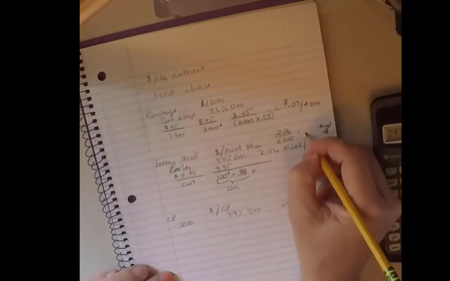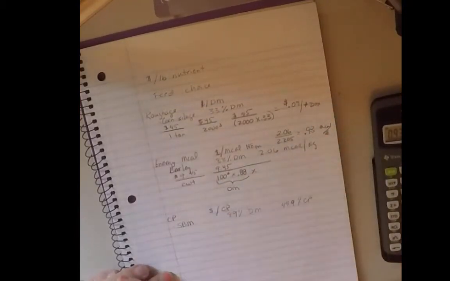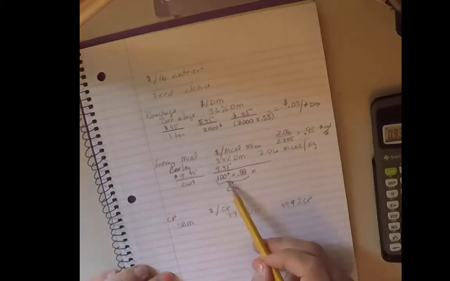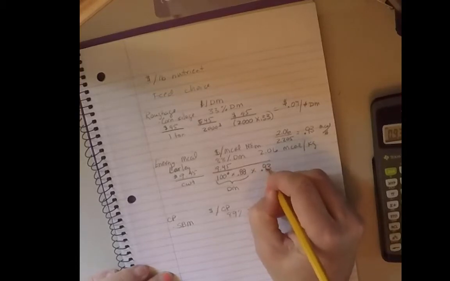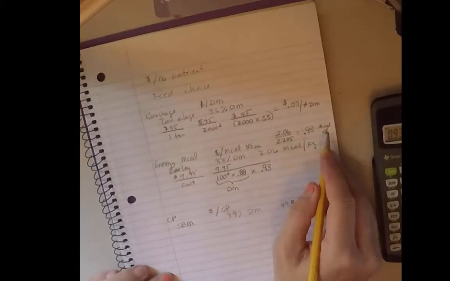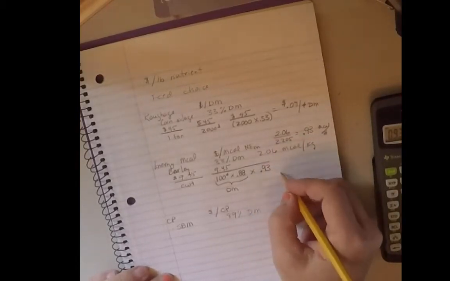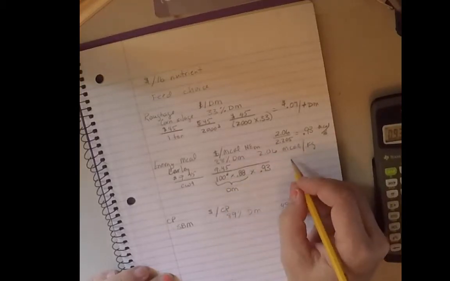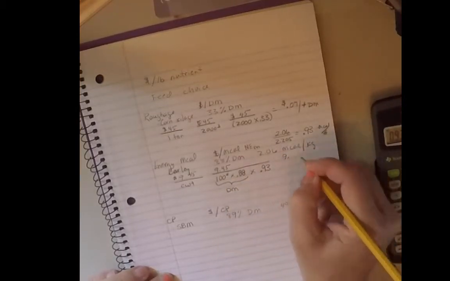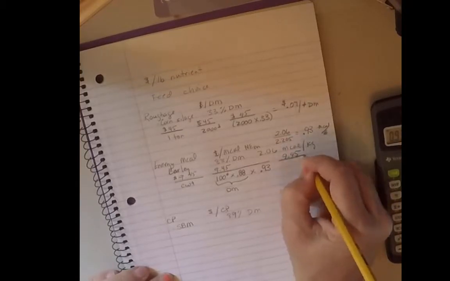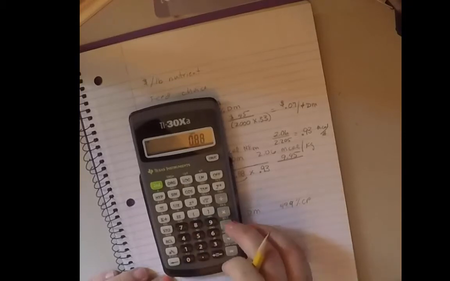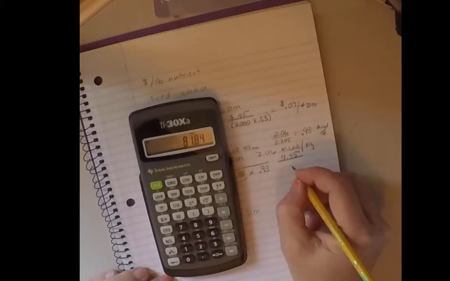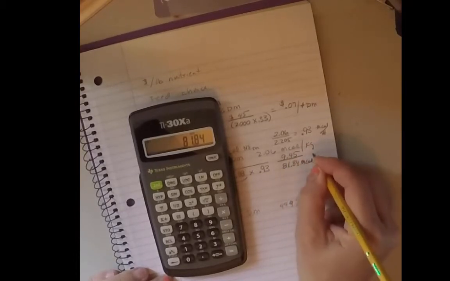So now we know that we have this amount of dry matter. We're going to just simply multiply times the megacalories per pound of dry matter to get to what our answer should be. So it should be 9.45 divided by, let's do that bottom end first, 81.84 mcals.